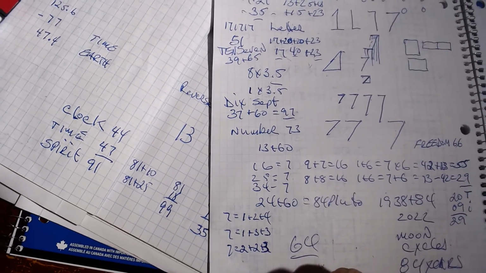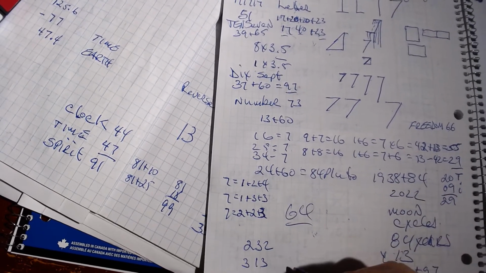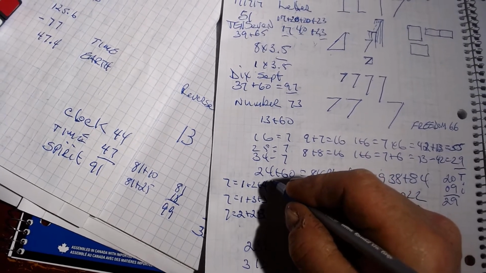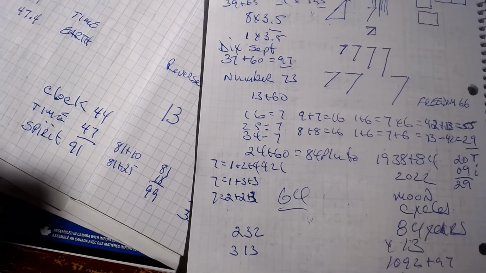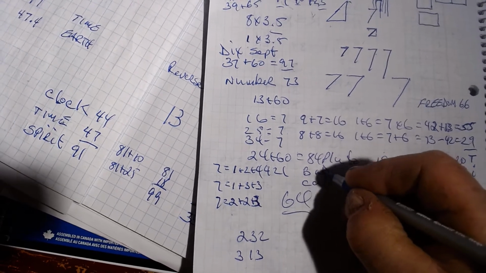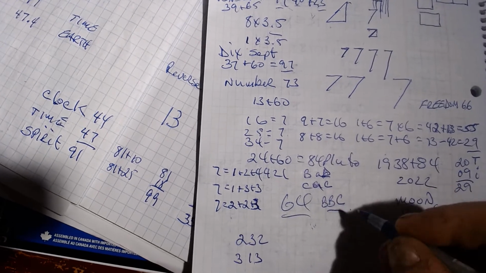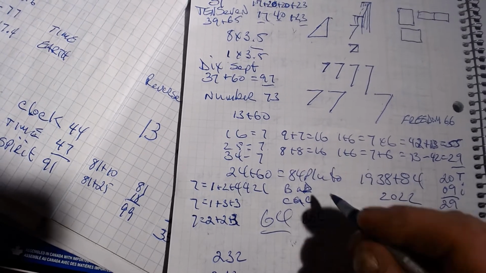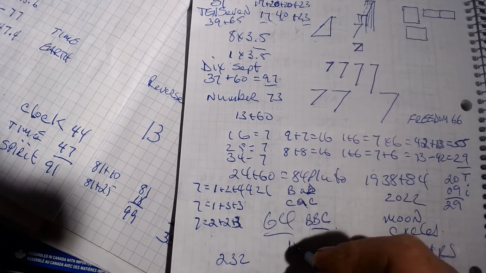In this one, we're going to convert it to 2, 3, 2. In this one, we're going to make it 3, 1, 3. And this one over here, because I can't do that, I'm not sure if I should just do this and create that equation. I do not know. This word says bad, CAC, and BBC. Bad CAC, BBC. Bad CAC, CAC bad.